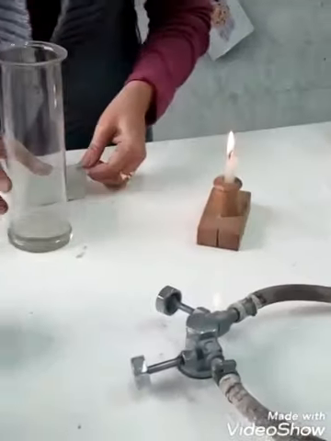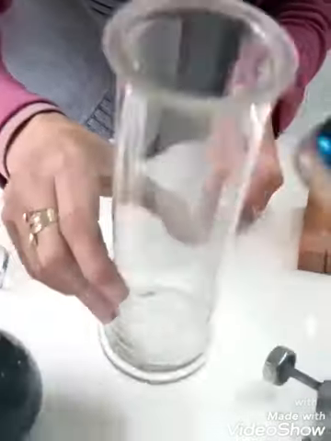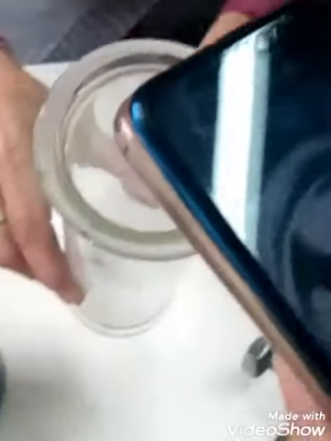As you see, it forms a white powder, which is magnesium oxide. Thank you, students.